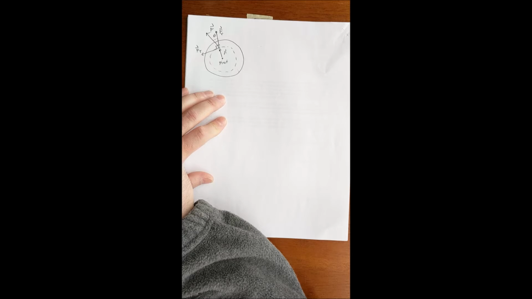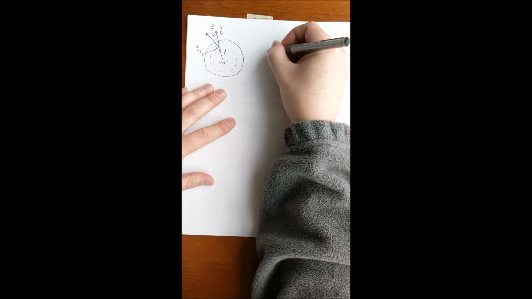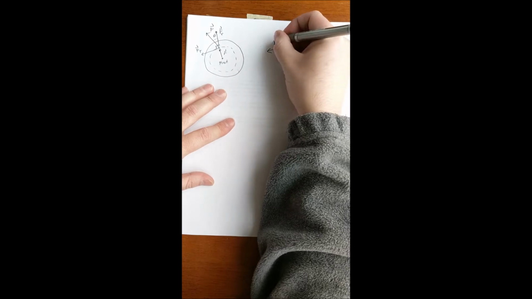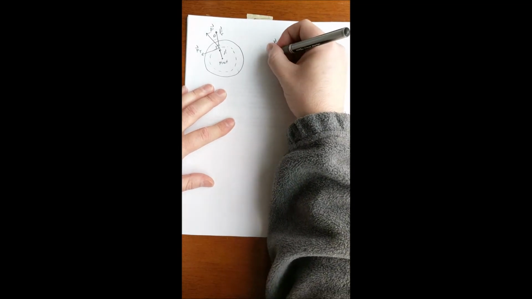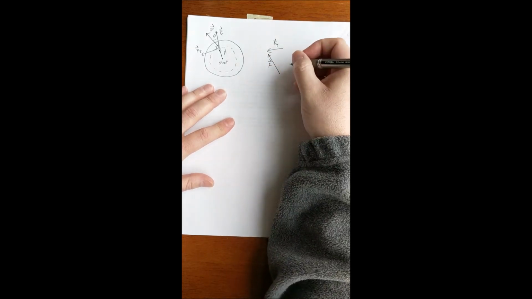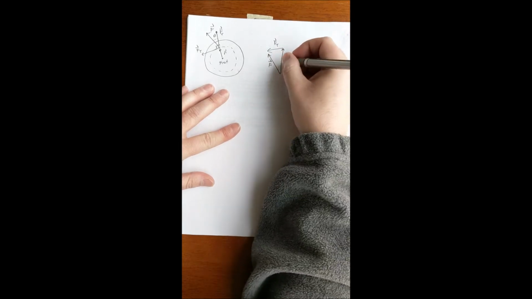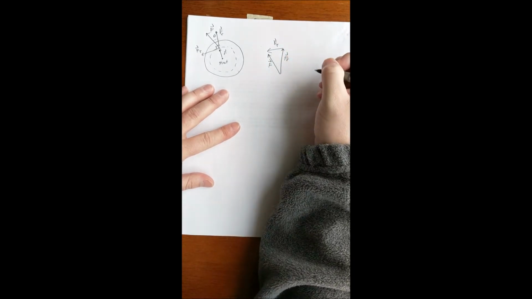Okay. So now, just to draw this a little more clearly without the extra bits, I have force tangential. Again, I'm moving the vectors around. I have my initial force vector there, or rather my non-decomposed force vector, and I have my force radial there.